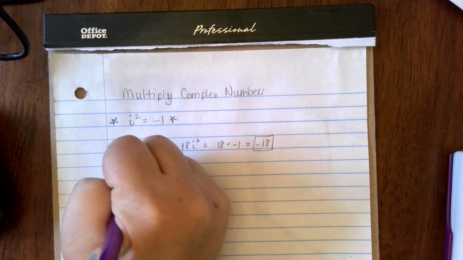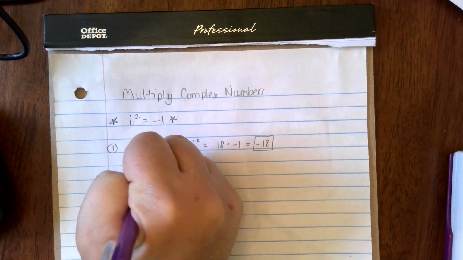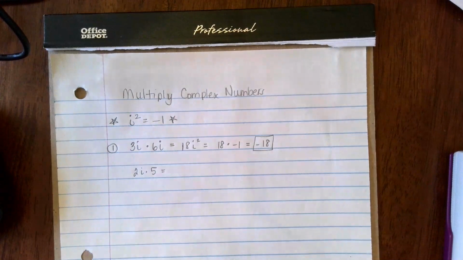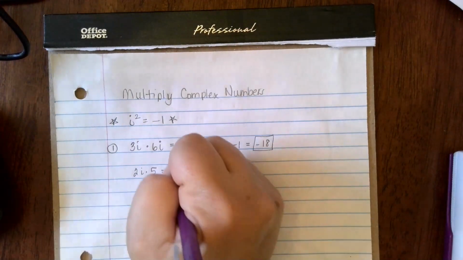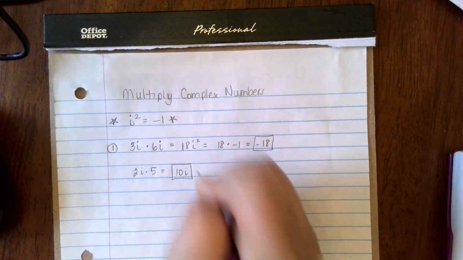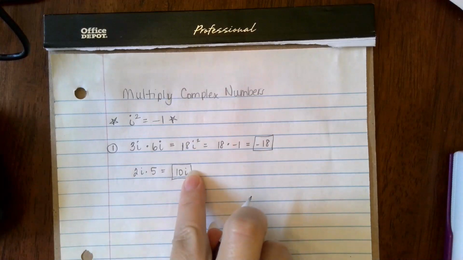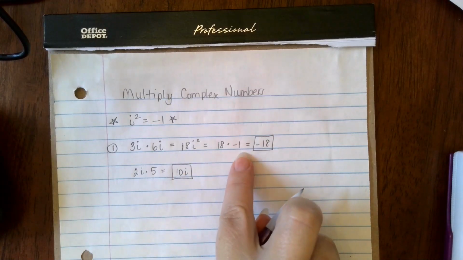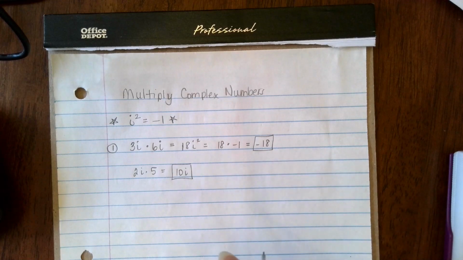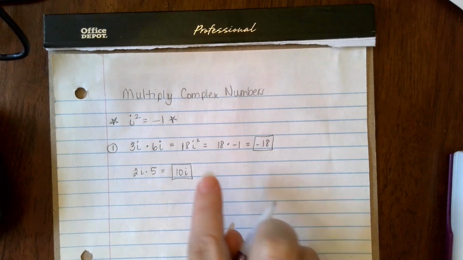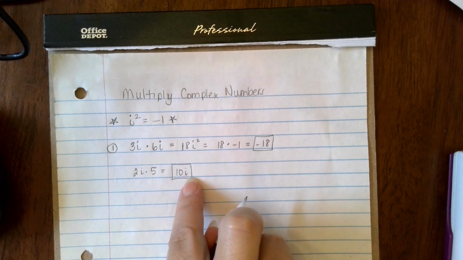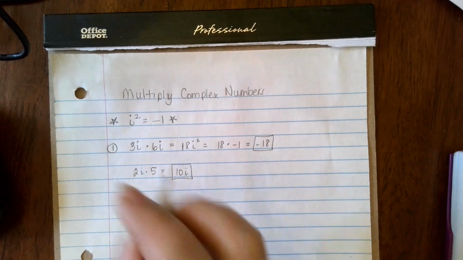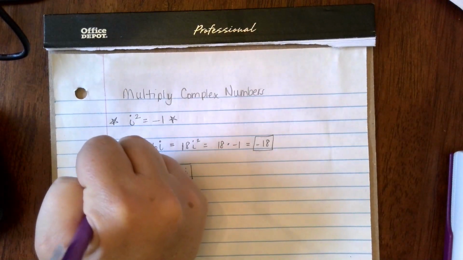Now, this isn't one of our official examples, but if you had an example like 2i times 5, okay? 2i times 5 is just going to be 10i. And you're done, because i is just going to be an i. But i squared is -1. Now, we're not going to go any higher than i squared for today. Tomorrow, we'll go with higher powers of i. But for today, we're just going to look at i squareds and i's. Okay? So, you can call this an extra one.